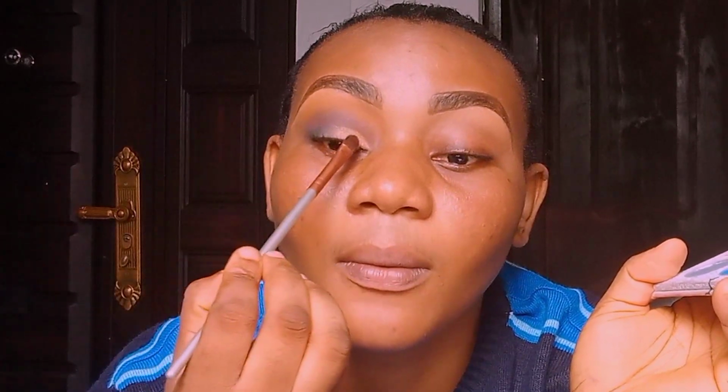Can you see that? I'm going to stop at where my crease is. Can you see where you are using a flat brush to apply a shimmer color, what it will do to your look?